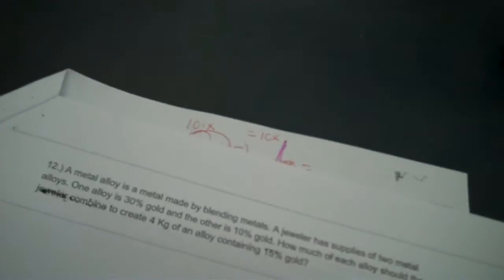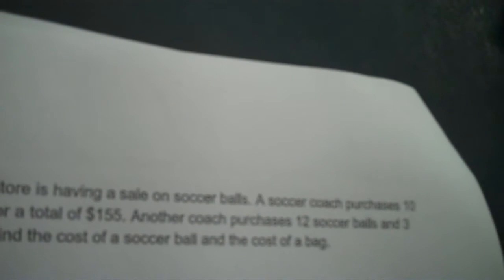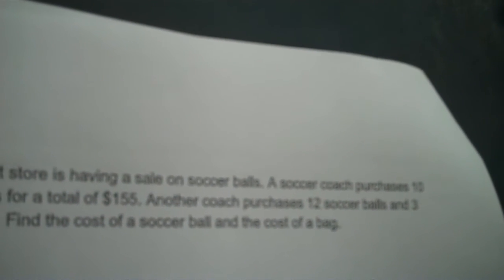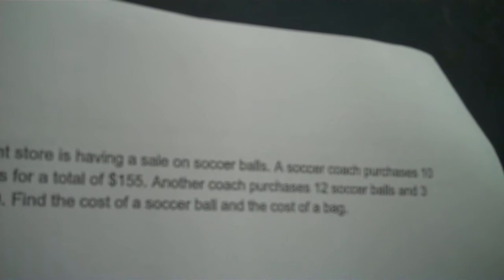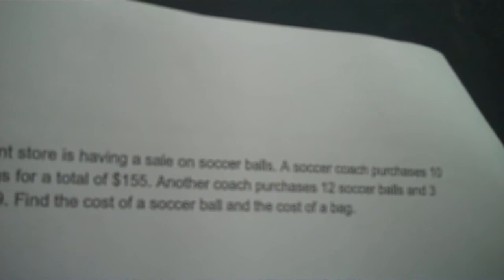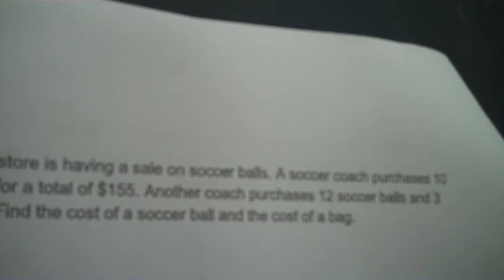Okay, and then I'm going to come back to number 12. It goes out of order. We need number 11. A sports equipment store is having a sale on soccer balls. A soccer coach purchases 10 balls and 2 bags for a total of $155. Another coach purchases 12 soccer balls and 3 bags for a total of $189. Find the cost of a soccer ball and the cost of a bag.